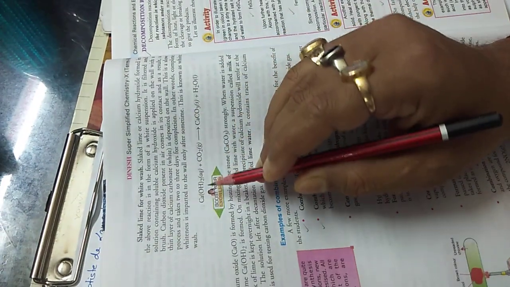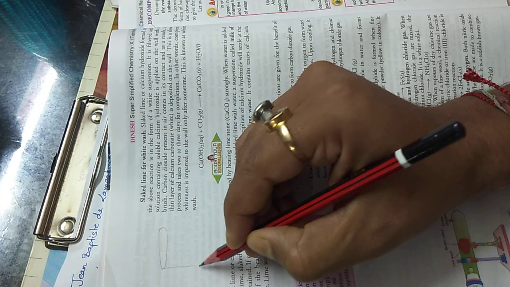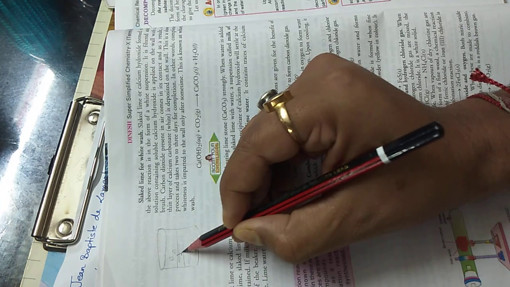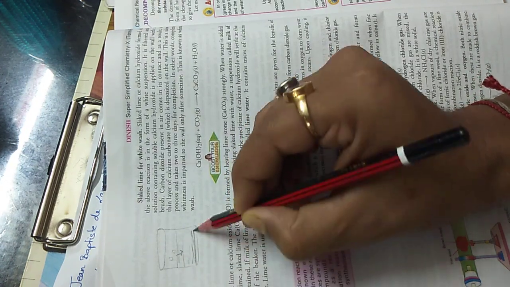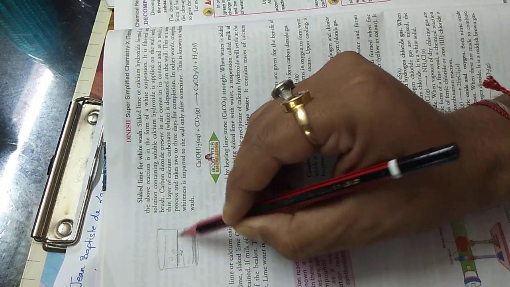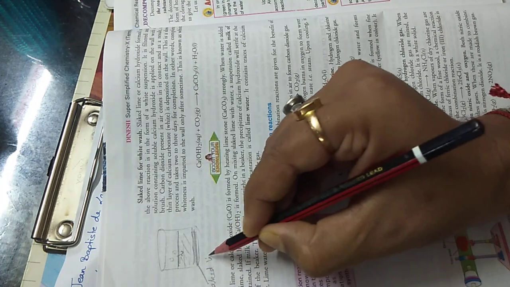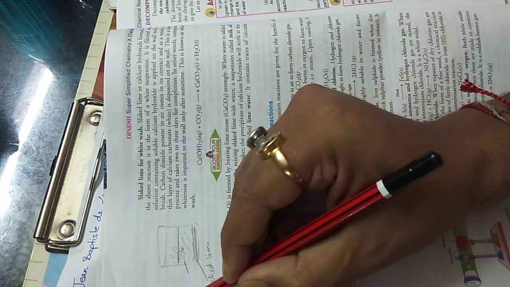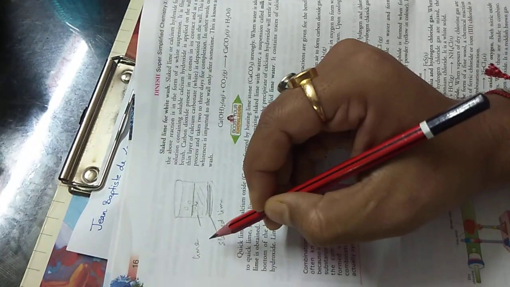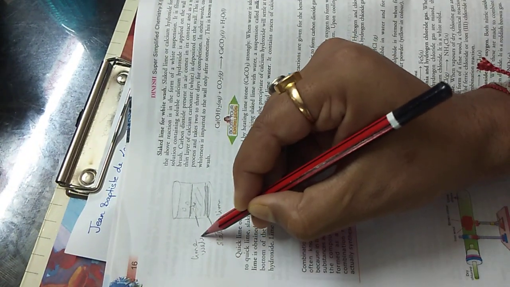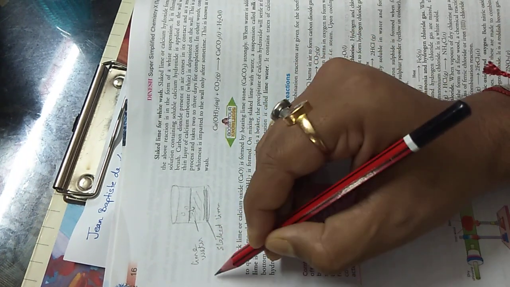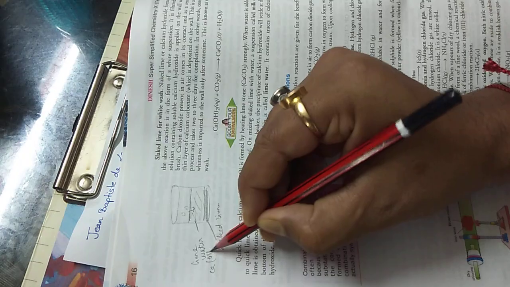Other examples are there. A continuation of that process: suppose you have taken water in a beaker and put some pieces of quicklime, so it will form slake lime. After some time the slake lime will settle down and on top you will get a clear solution. This is your slake lime, and on top the clear water is called lime water. The formula of lime water is also the same as that of slake lime. It is calcium hydroxide.